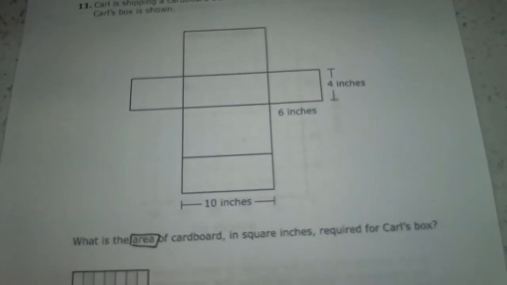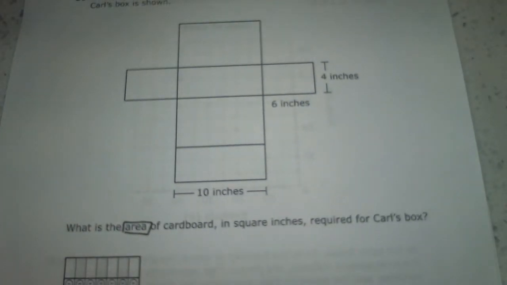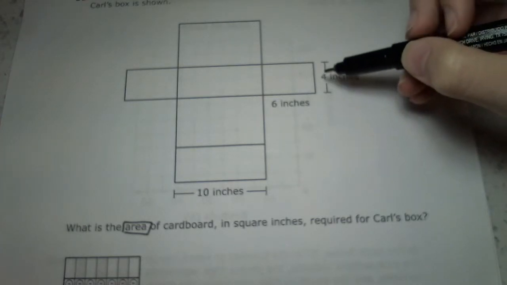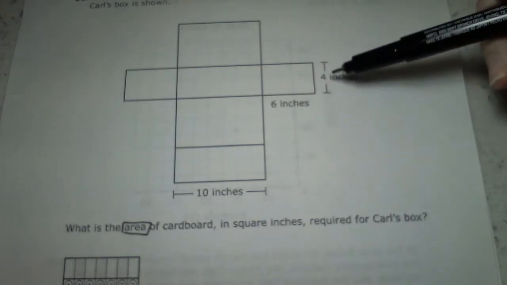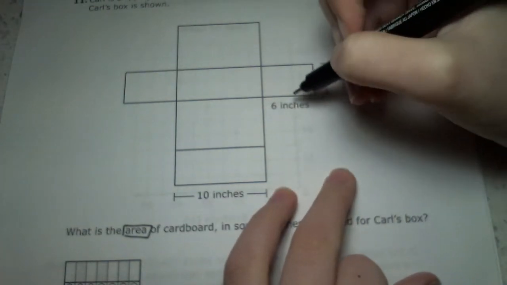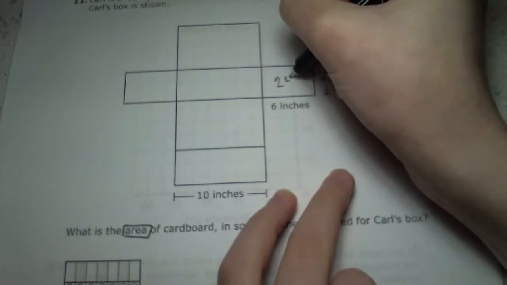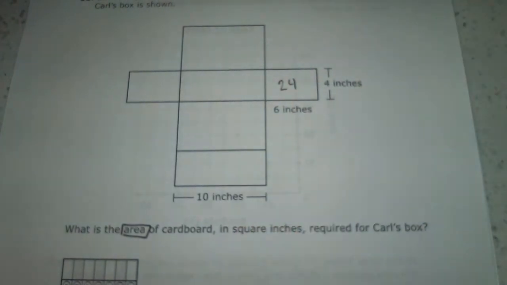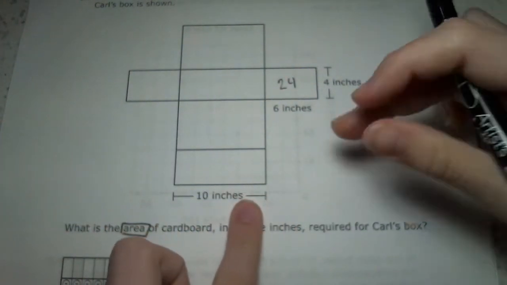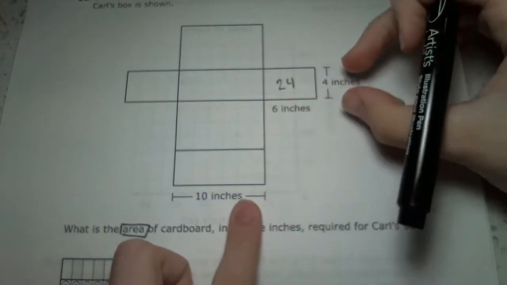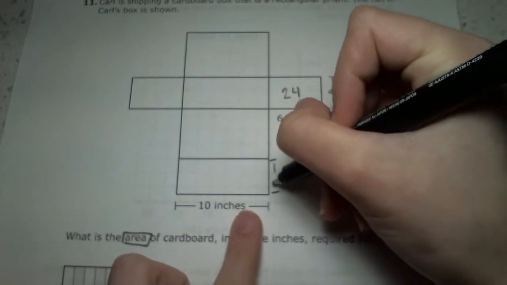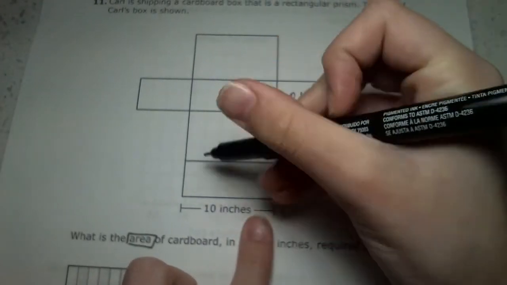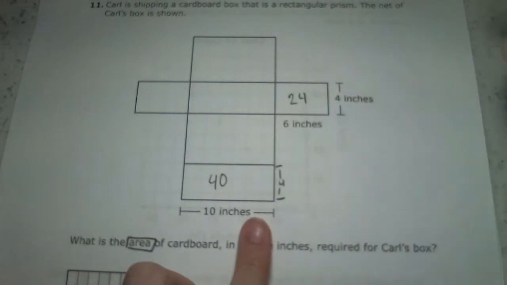Okay, so we're looking for area. To find area, you want to do length times width. So like this way times this. So this box here would be 6 times 4, and then 24 is the area of that box. So let's do this box. This spot right here is the same length as there. So it's 4. And then 10 times 4, 40.